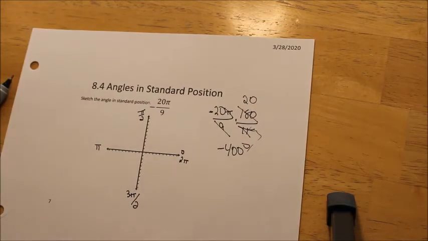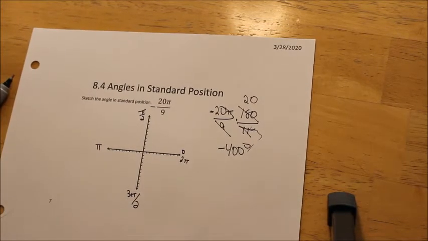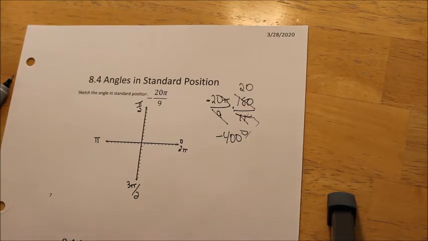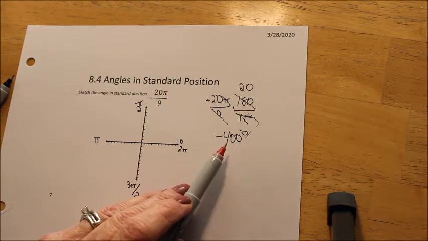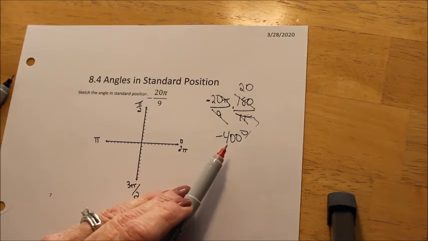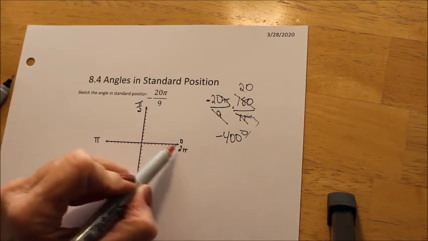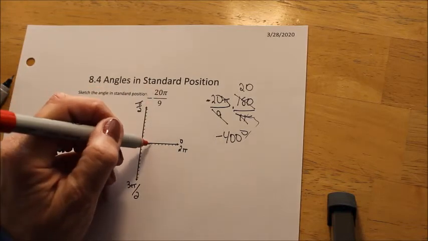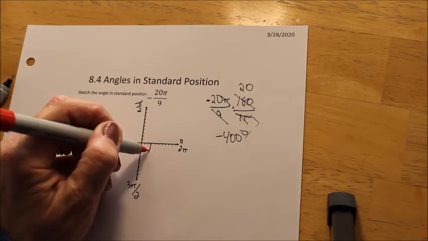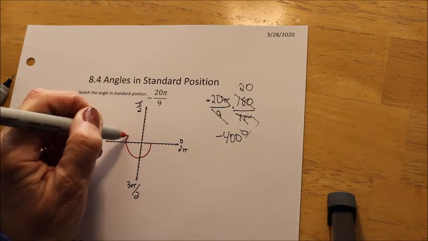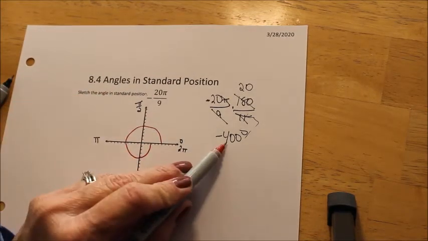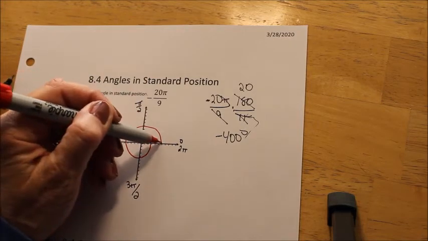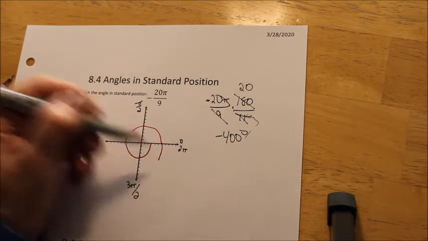So what you're going to do is draw what we call the spiral. The spiral is a very important part of the graph because it tells you that you had to go around a full rotation. So if I start here at 0, I'm going to go in the clockwise direction. I am going to go 360 degrees, and then I need to go an extra 40 more degrees, which is going to land me maybe about there.